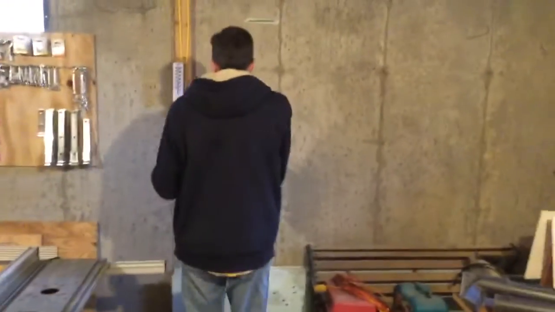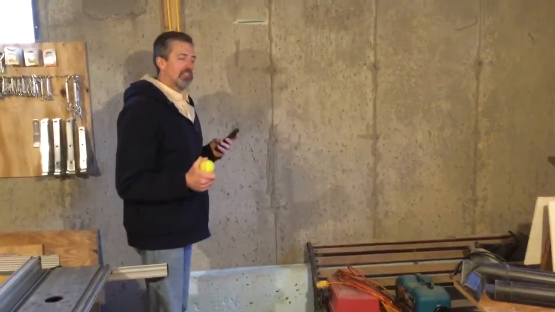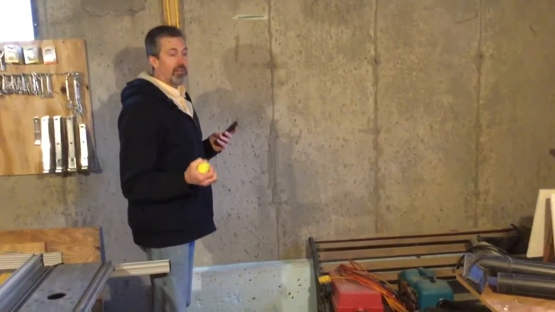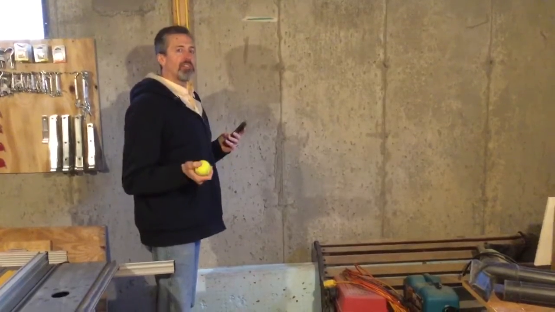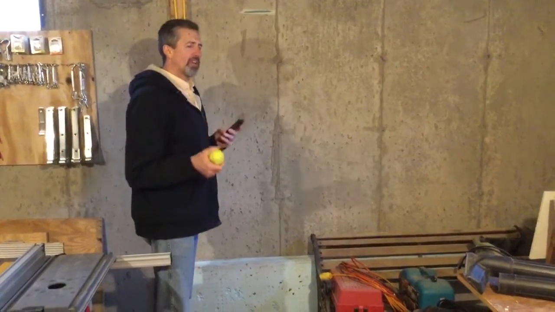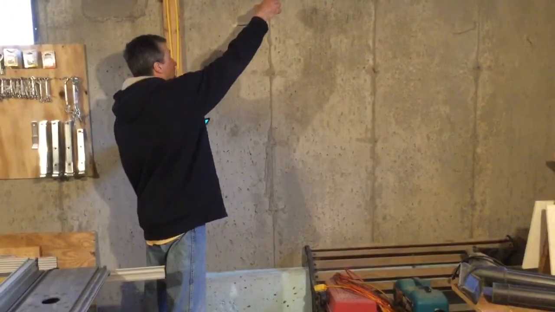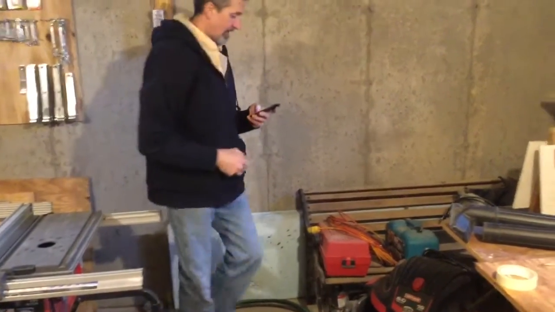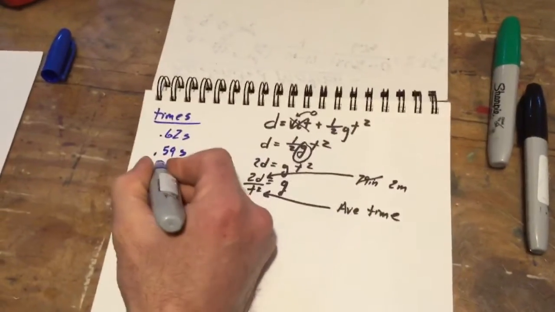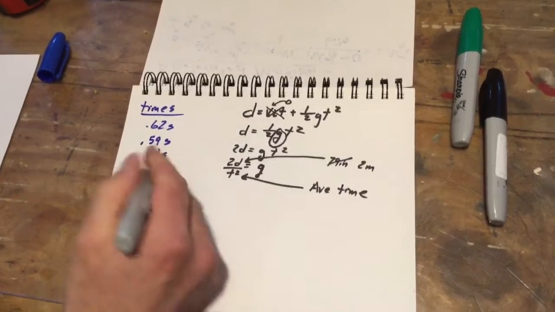Do the last one. Now in the case of the lab that you're going to be performing, I'm going to send it out to you on the next lesson that I put out on Google Classroom, and I'm going to ask you to drop it 10 times. That's just so you get a good average, so that the highs and the lows get averaged out. I'm just going to do 3 right now for the sake of making a shorter video. All right, 0.61 seconds.